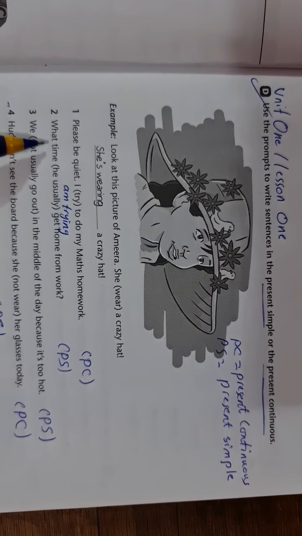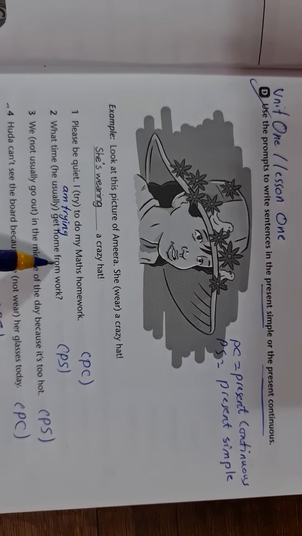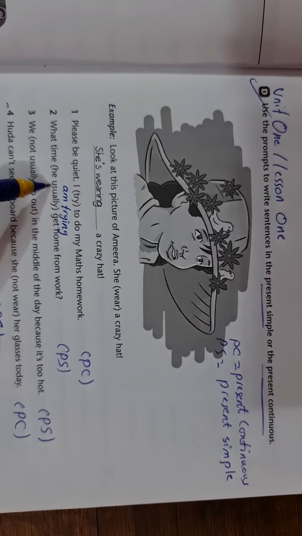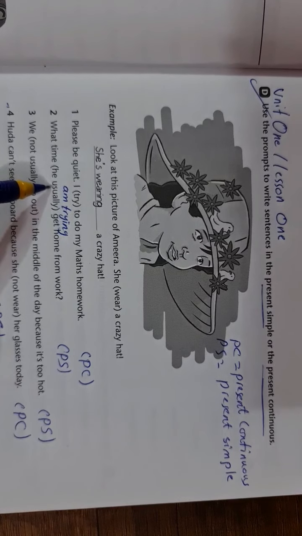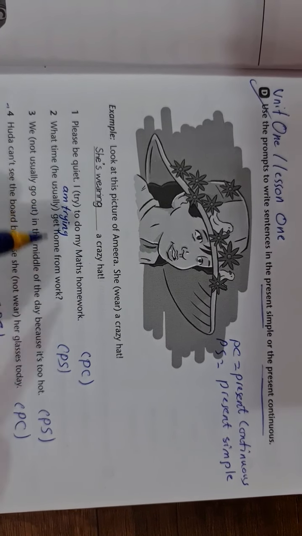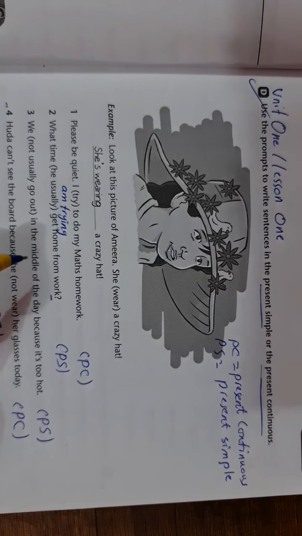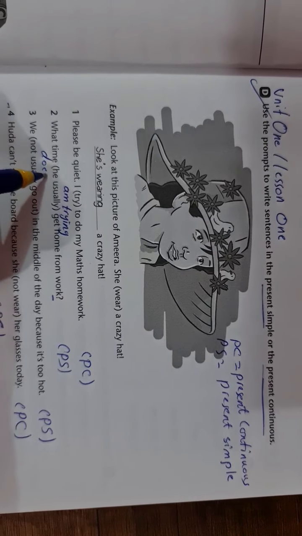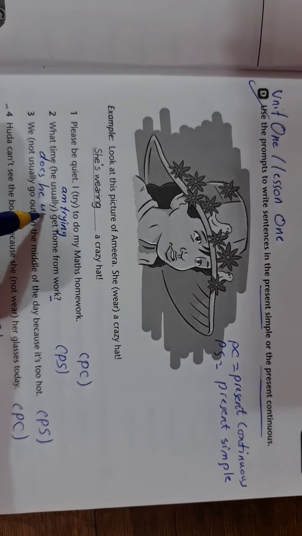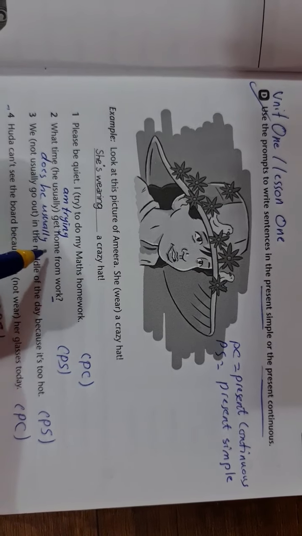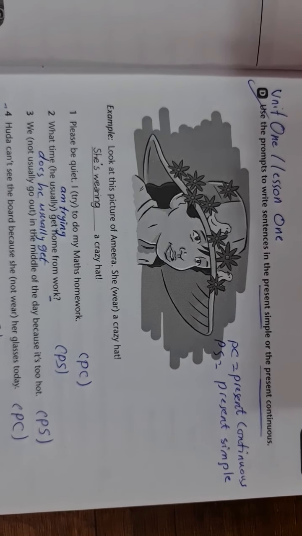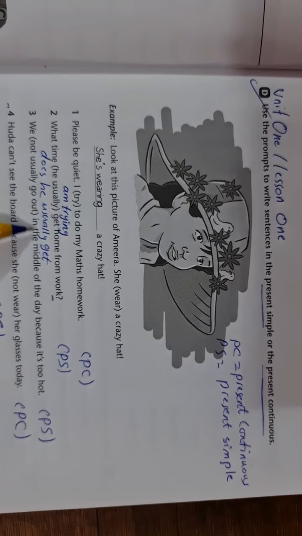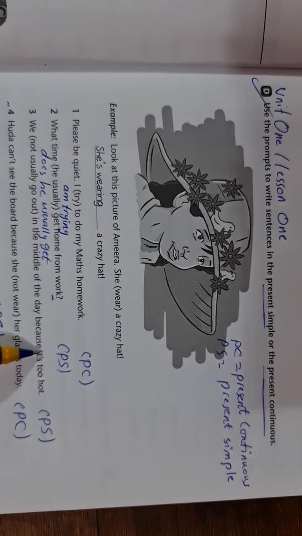Number 2. What time does he usually get home from work? Students, here we have usually. And as you know, usually is an adverb of frequency that is used with the present simple. So this question must be in the present simple. What time does he usually get home from work?